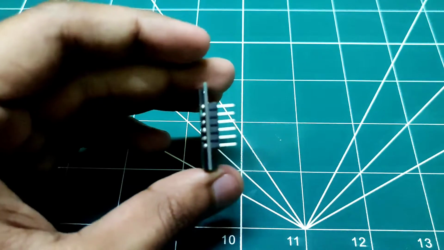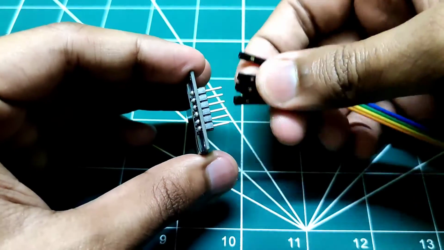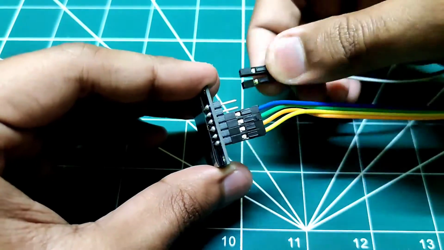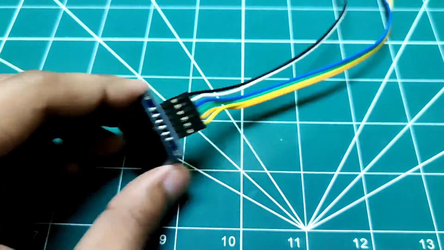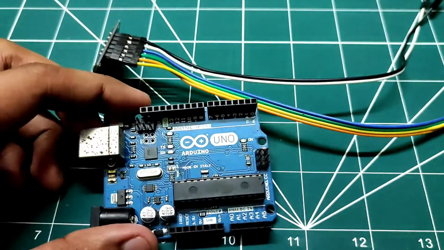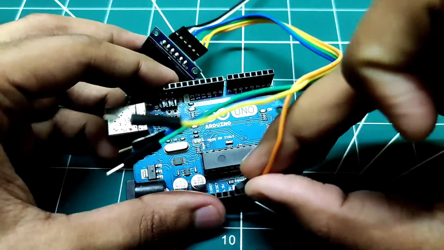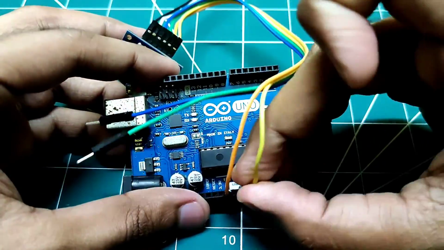So at first, connect the jumpers to the OLED display as I am connecting. Now connect the jumpers to the respective pins on the Arduino. The circuit diagram is given in the description.